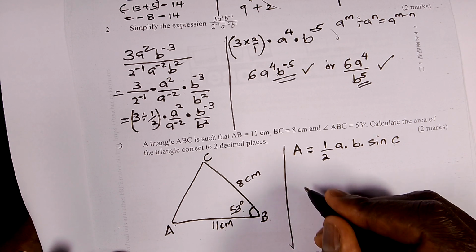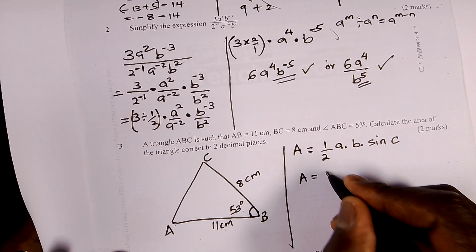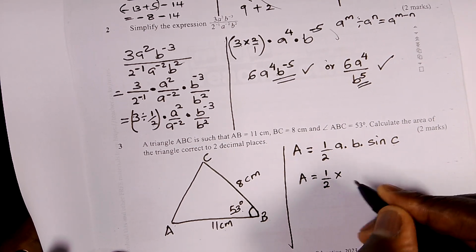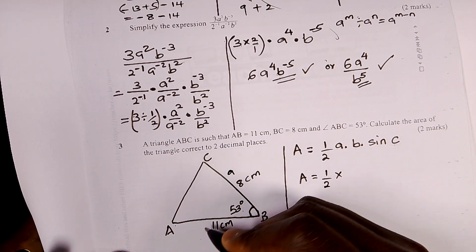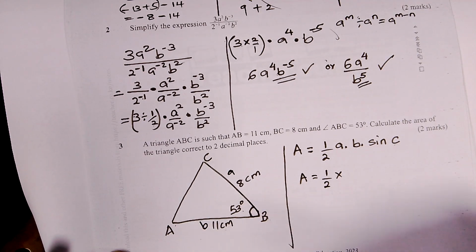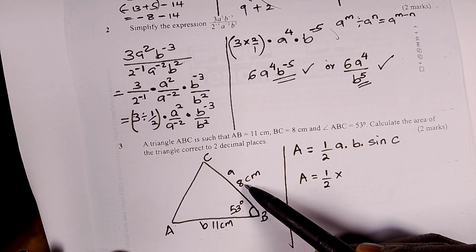So the area will be equal to a half multiplied by, we can call this one our A or our B, and this one can also operate as A, and this one can also operate as B.